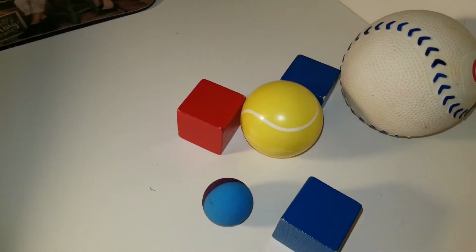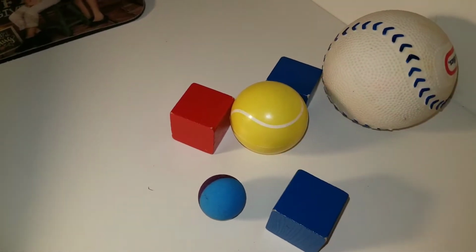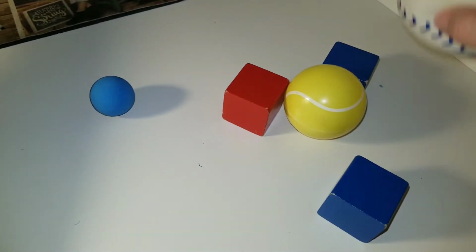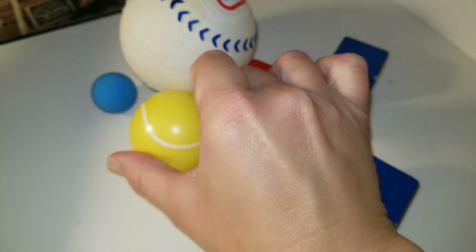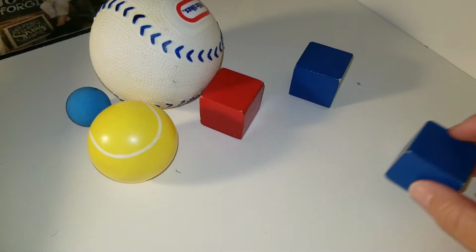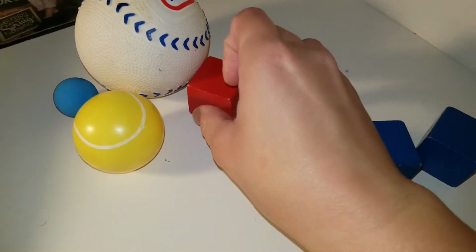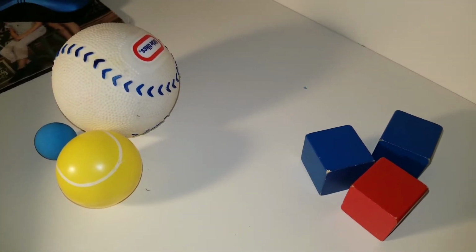Alright, boys and girls, so we're gonna find a way to sort these out. A good way to sort these shapes will be by putting together all the spheres. We put together all the spheres over here. I'm putting all my spheres together. And I'm going to put all my cubes, all my flat-faced shapes, together. So you see, that's how we're going to sort them.